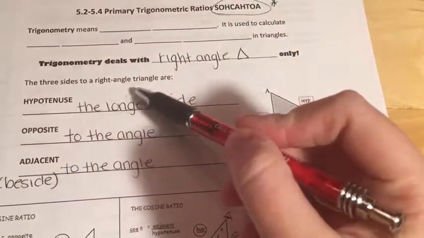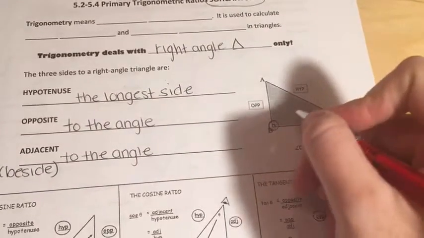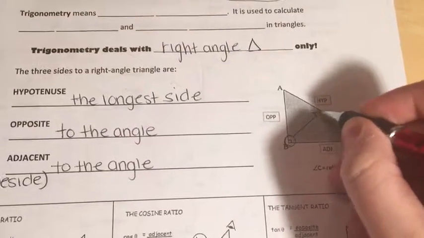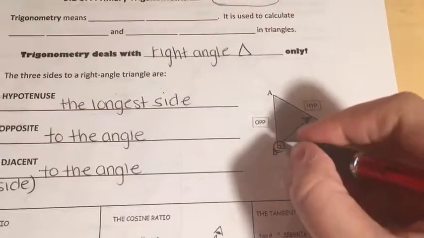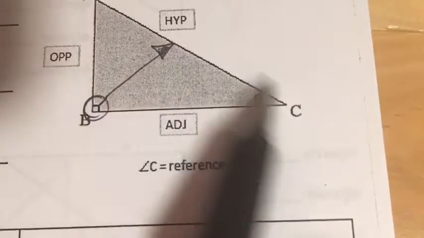Now, there's three sides of a right angle triangle. One, we're going to be calling the hypotenuse, which you should be comfortable with. That's the longest side. It's always directly opposite of that right angle, okay? So if you were to draw an arrow right out of the corner of that right angle, it should always lead you directly to the longest side, which is the hypotenuse.